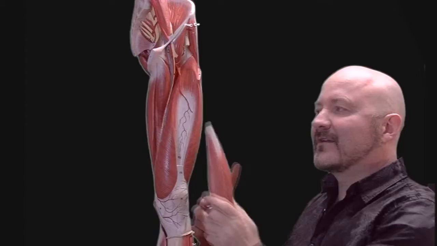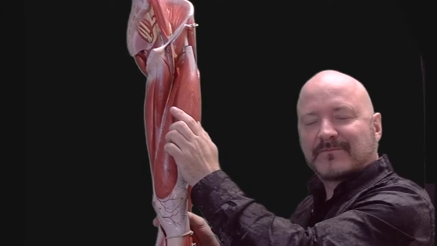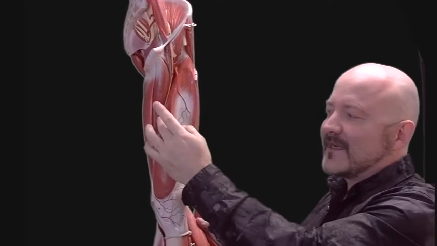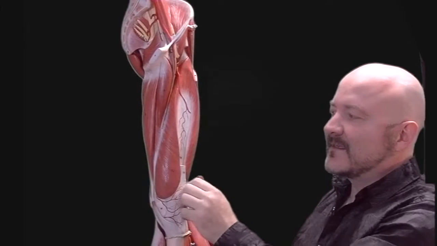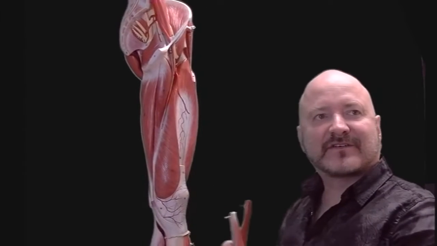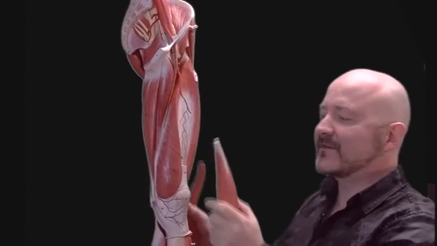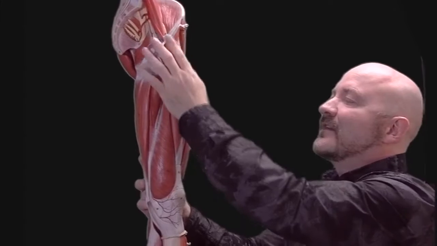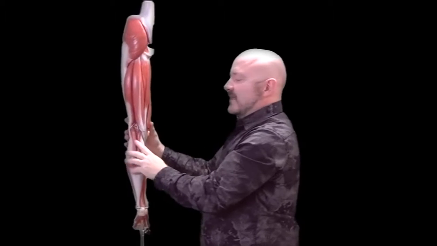So the four muscles of the quadriceps that help you to extend your leg would be the rectus femoris in the front, the vastus lateralis on the side, the vastus medialis on this side, and the vastus intermedius directly underneath the rectus femoris. Those four muscles together make up what we call the quadriceps. In the back of the model are the muscles that help you to flex your leg. Flexing your leg is bending your knee, or bending the leg backwards.